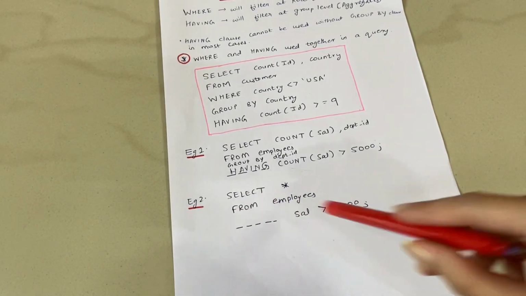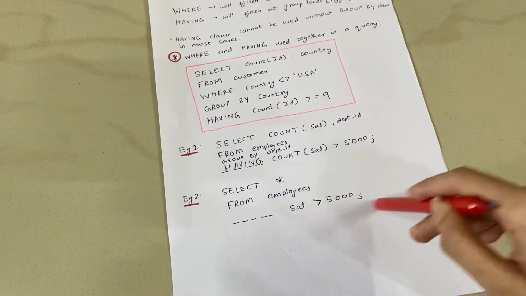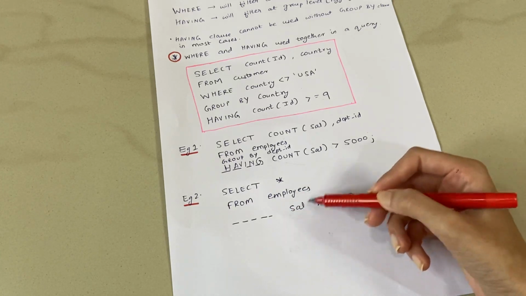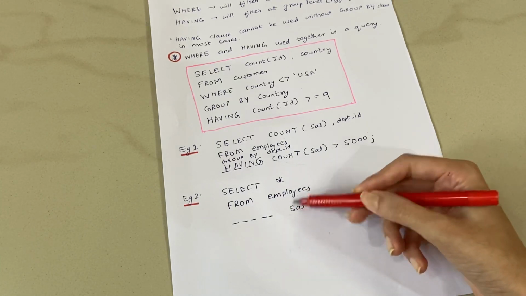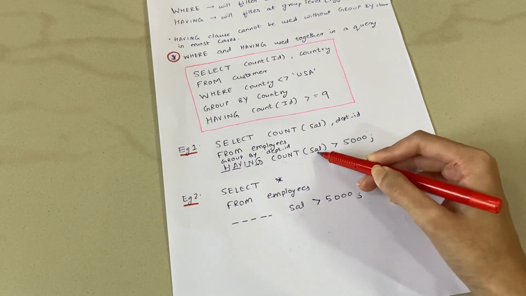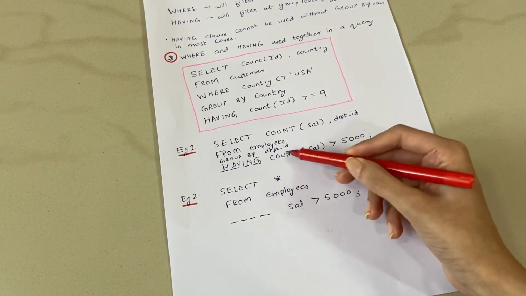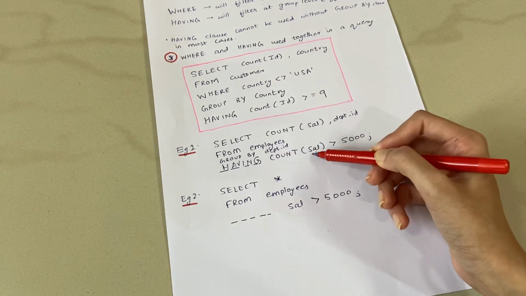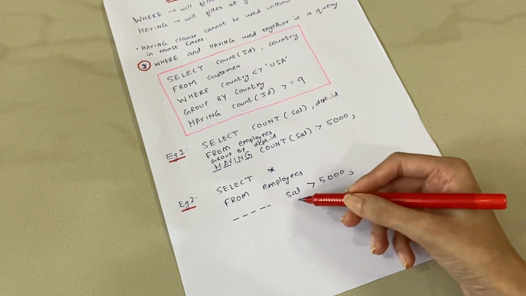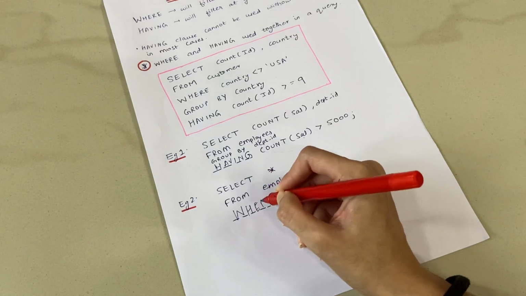Okay, now see example number 2. SELECT * FROM employees dash sal > 5000. Here we are filtering based on a single column. Here aggregate function is not involved. Here, as you can see, we have used count, COUNT(sal) greater than. Here we have used an aggregate function, and here we are filtering based on groups. But here we are not filtering based on groups, these are individual row level filters. So here we will have WHERE.